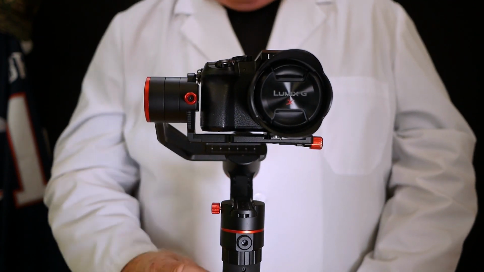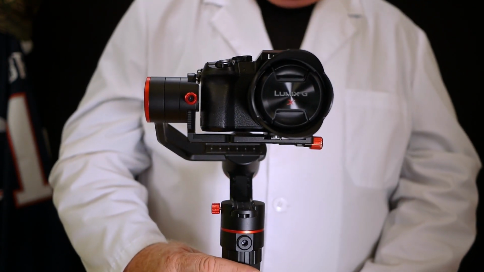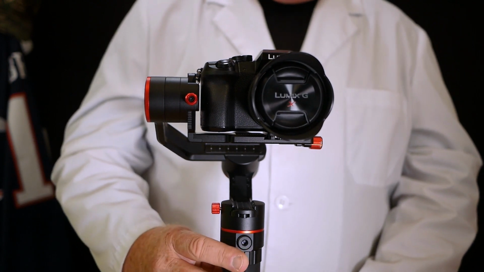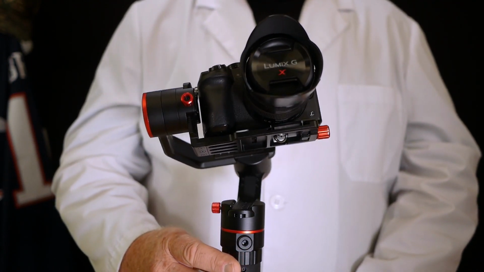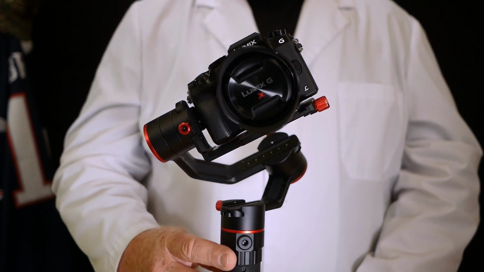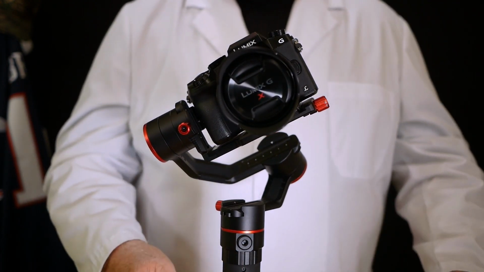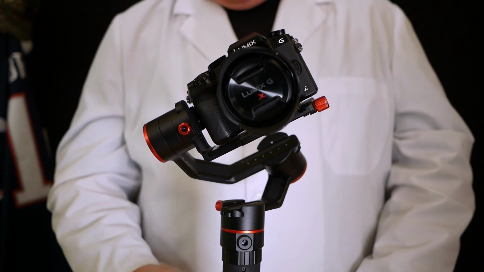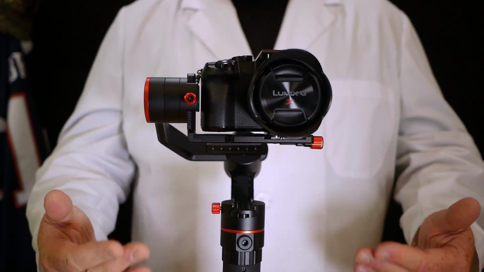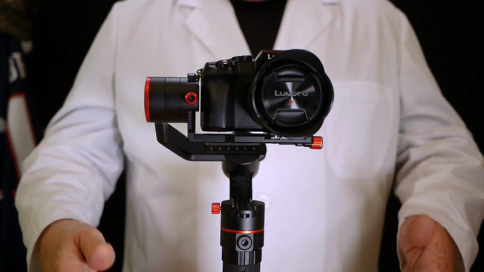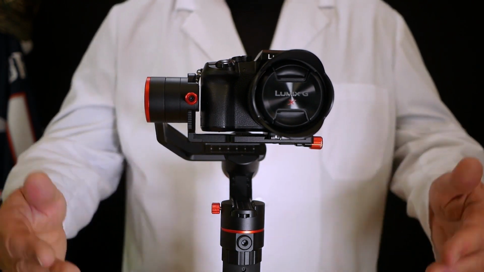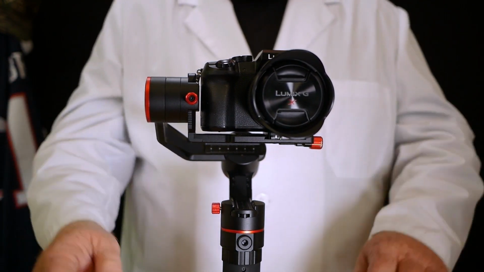Now, if you double tap the function button, 1, 2, this is going to be this way and it's going to be this way. So it's panning and tilting mode, which is pretty cool. Double tap here, camera goes back, it's in its original place in front of you.